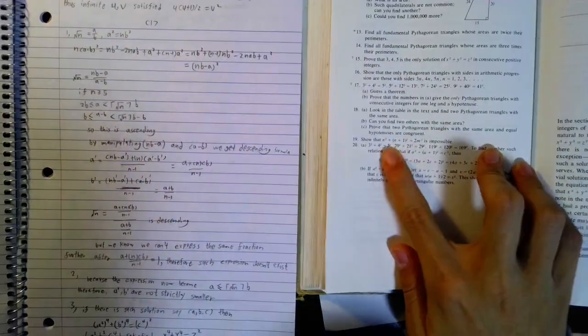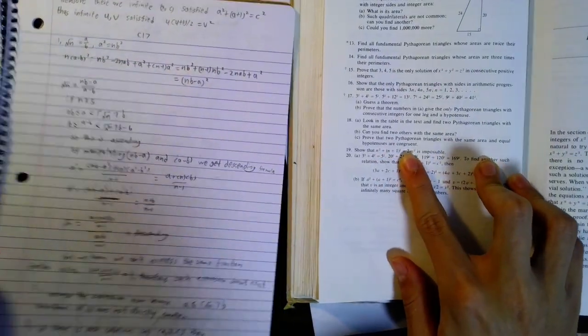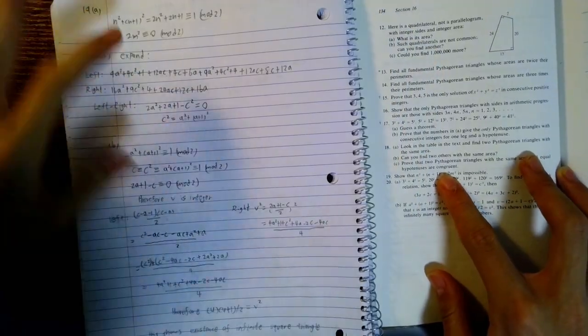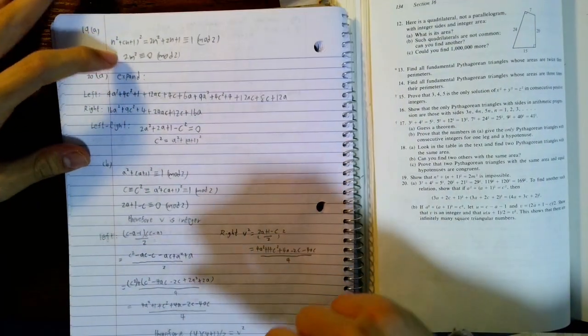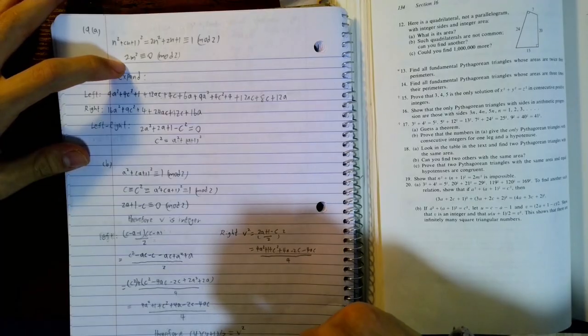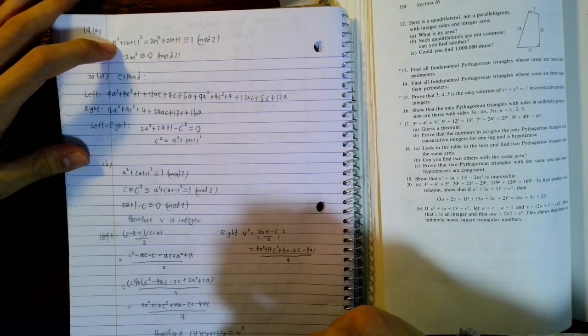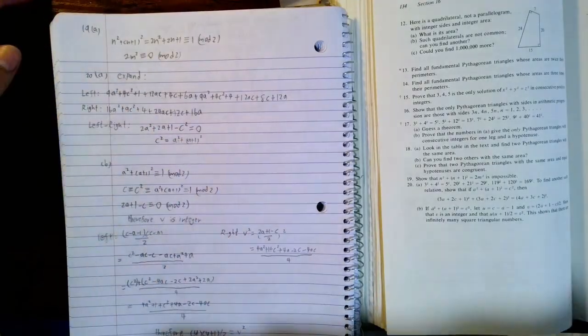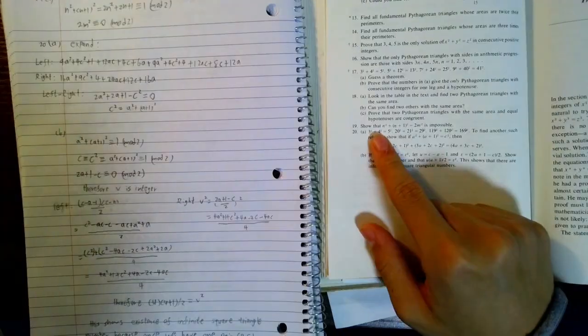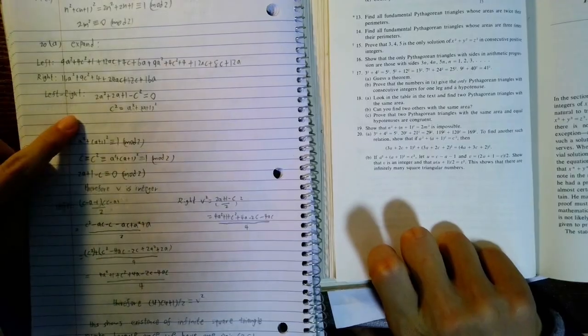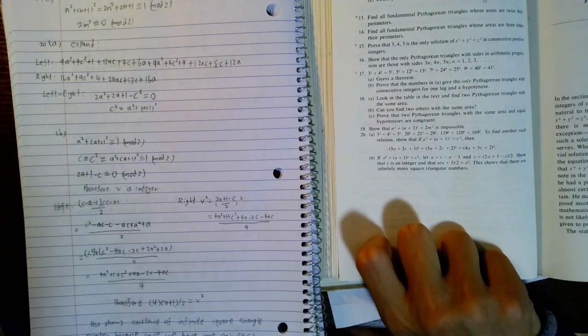Question 19, show that this is impossible. We just need to take a look at modulo 2. The right side is congruent to 0 and the left side is congruent to 1. This is impossible. For 20a, we just need to expand them and find that it is indeed true.